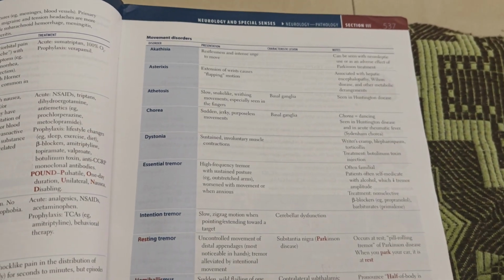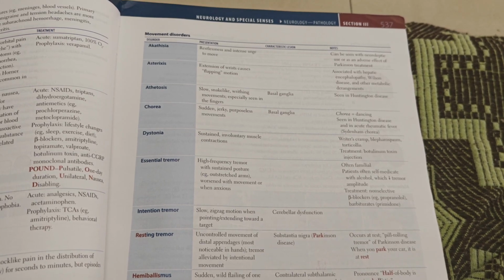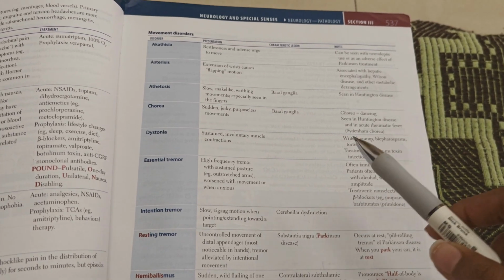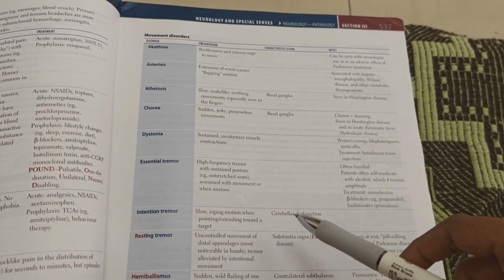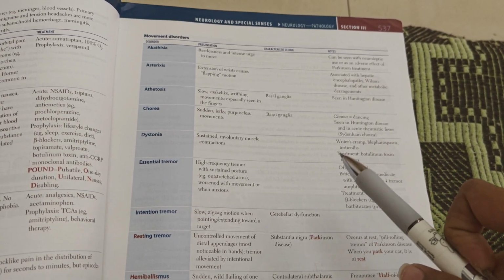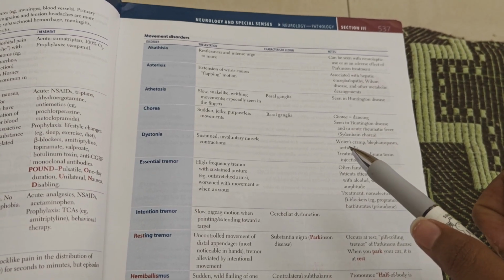in Huntington disease. Okay, chorea is also in Huntington disease. Here also the basal ganglia is affected. Here there are sudden, jerky, purposeless movements, like people in chorea start dancing, so it's like unpurposeful movement. It is also seen in acute rheumatic fever, Sydenham chorea.